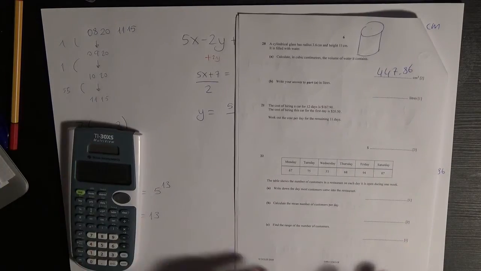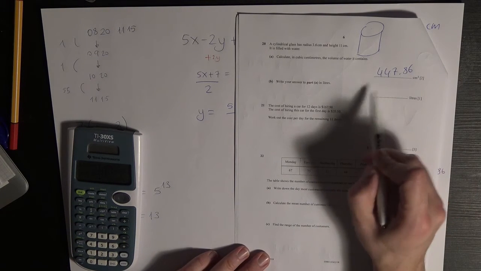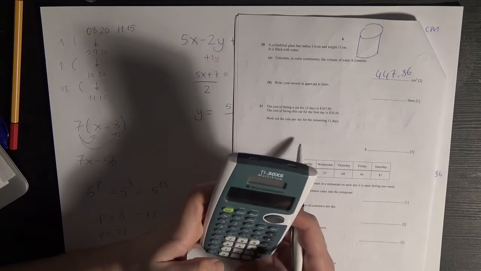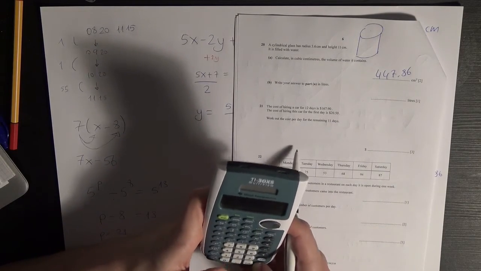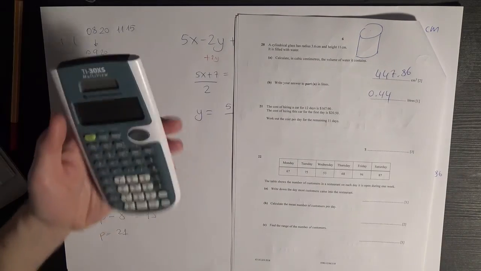In liters, 1 liter is 1000 centimeter cube. So I need to divide this by 1000. Divide the number here by 1000. I get 0.44 liters.